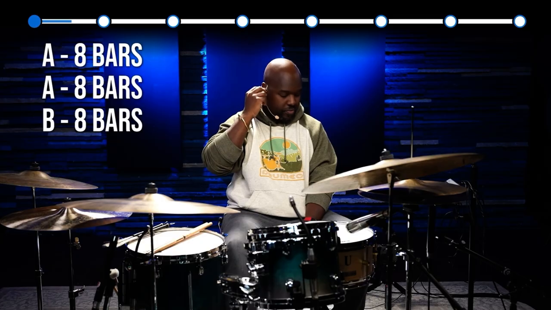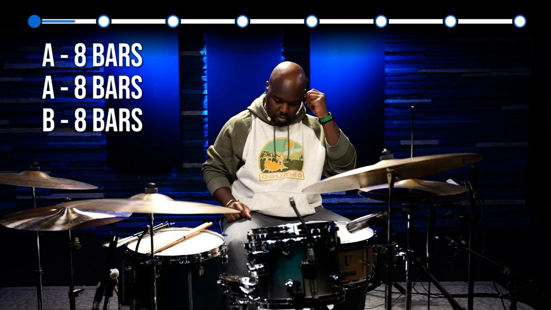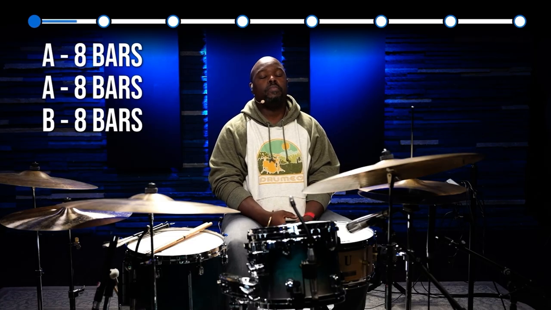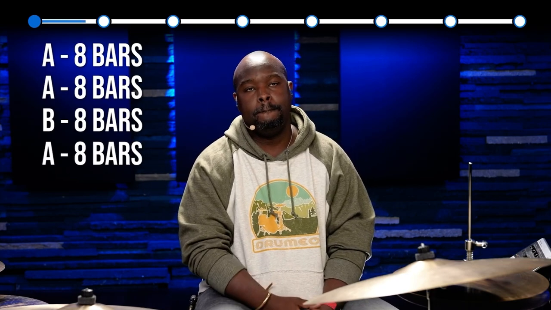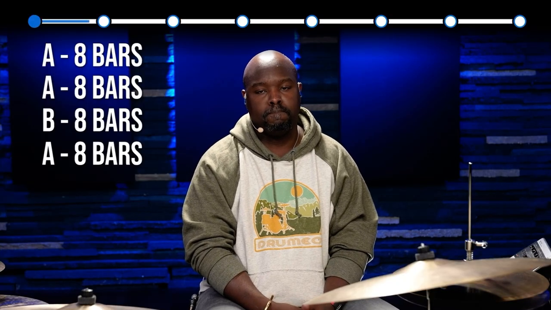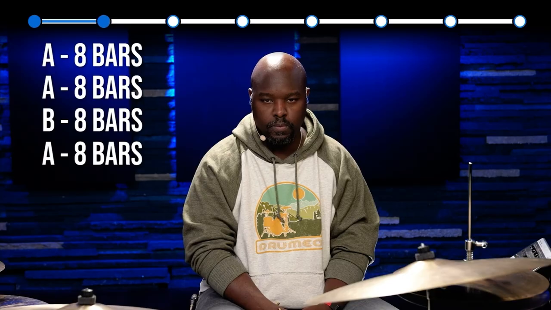Bridge. Now we're coming up on the last A. Right here. Top of the form here.